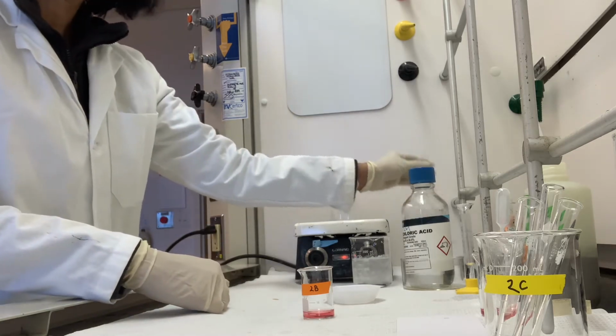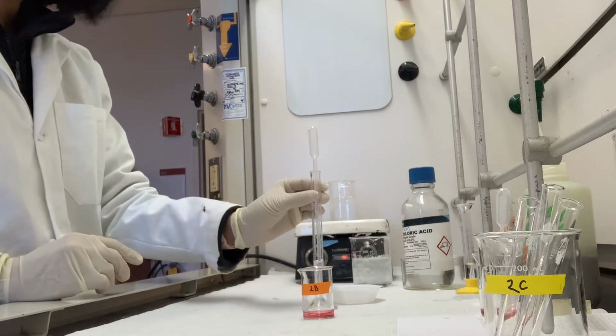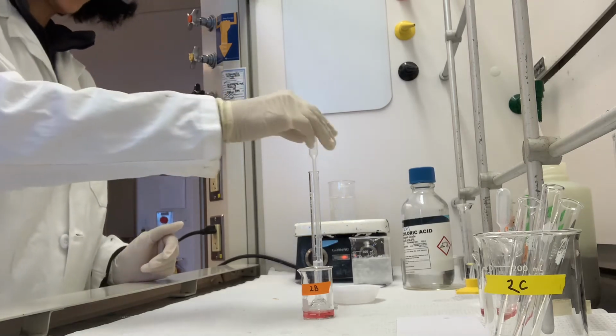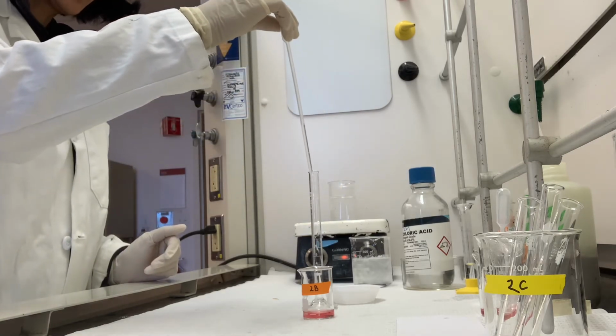And to that I will add 4 milliliters of the 12 molar hydrochloric acid. And it tells me to do this as a slow addition. So I'm going to add this in dropwise.